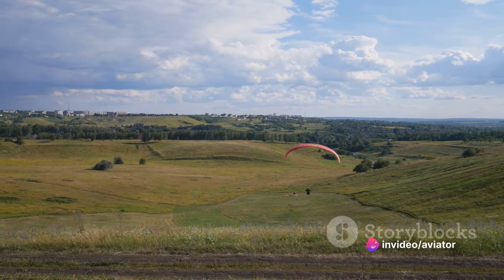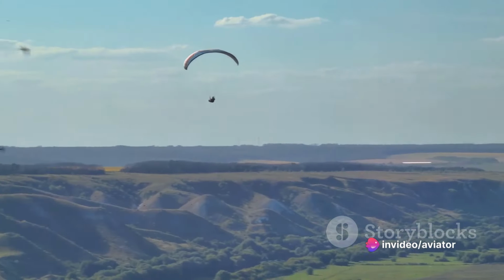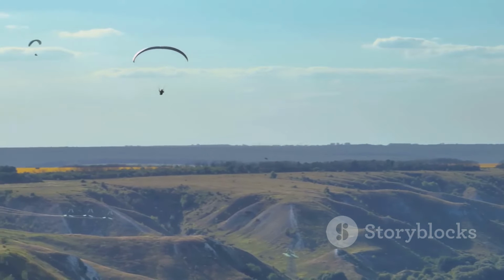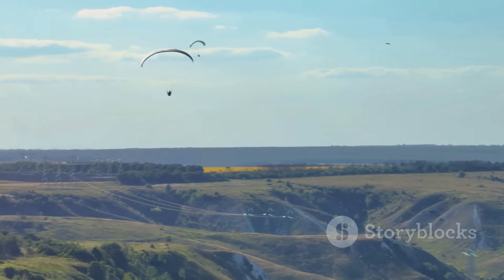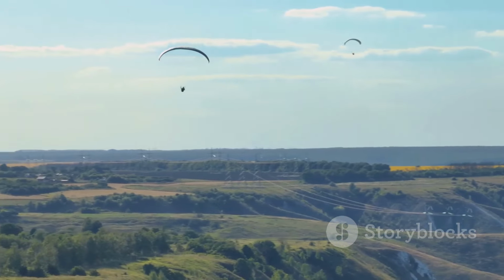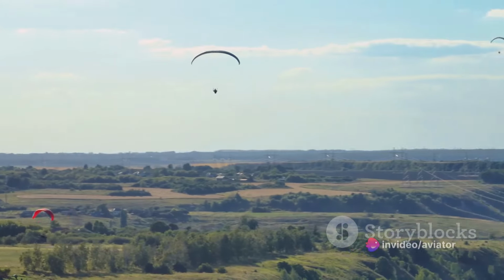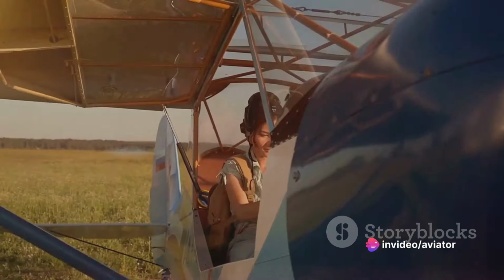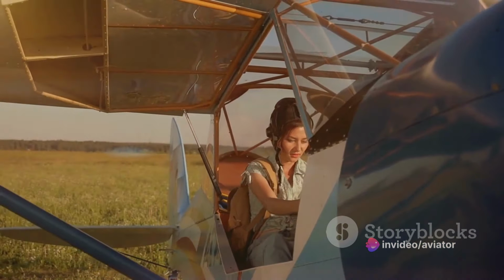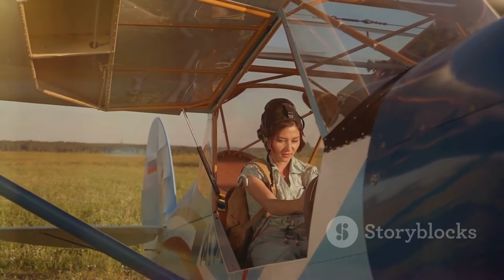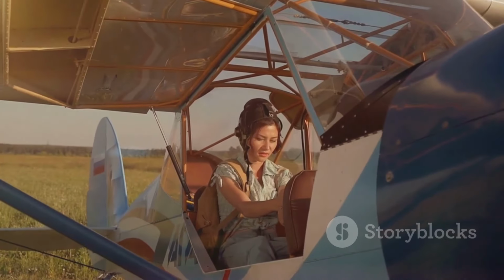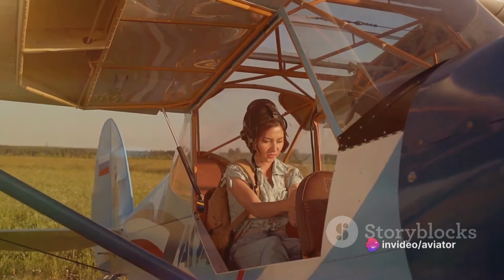Beyond the clubs, the gliding community is also marked by a range of exciting events and competitions. These gatherings are a testament to the skill, precision, and artistry involved in gliding. They highlight the best of the best, from awe-inspiring distance flights to nail-biting precision landings. These competitions attract pilots from all over the world, each with their unique approach and style, showcasing the diversity and dynamism within the gliding community.